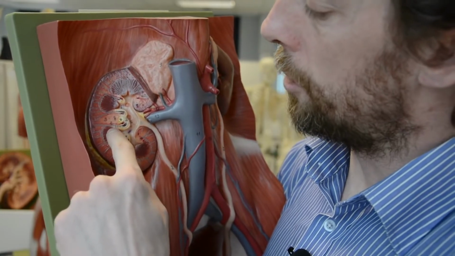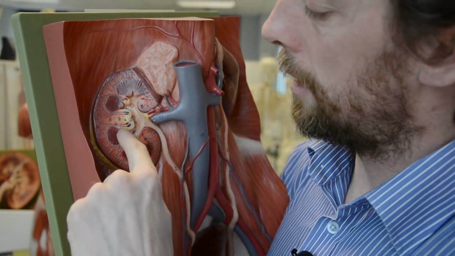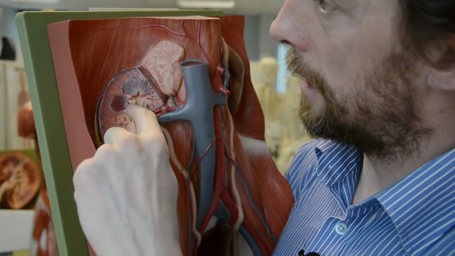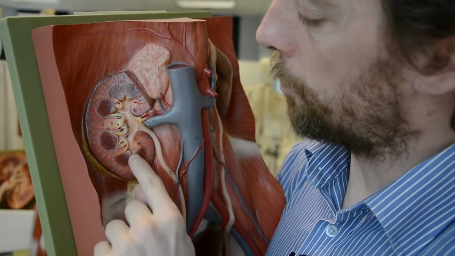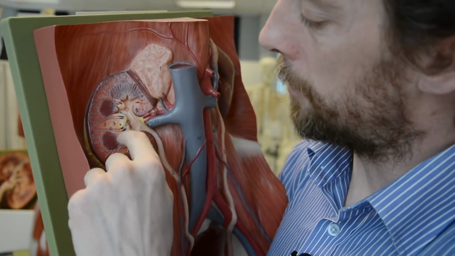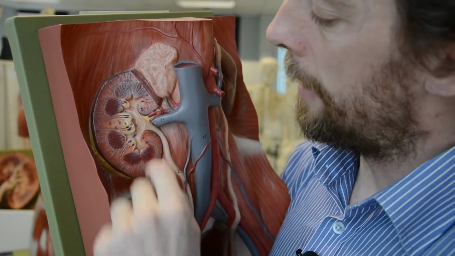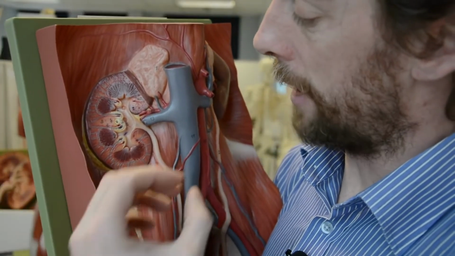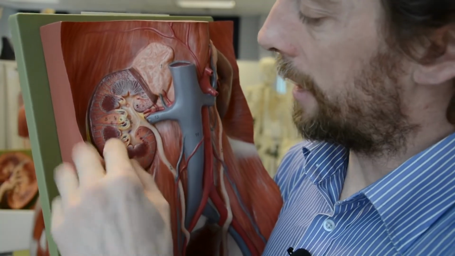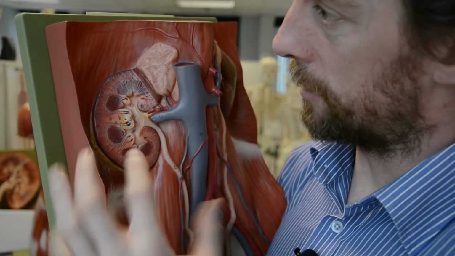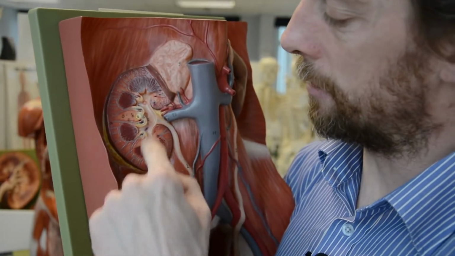So urine collects at the tip of the renal pyramids, and this small space here and here and here, these small spaces are the minor calyces. So urine drip, drip, drip collects in the minor calyces. So 3 or 4 of these minor calyces will drain into a larger space, a major calyx. Again, imagine these in 3 dimensions. We've got some pyramids out here as well, and some minor calyces in 3 dimensions.